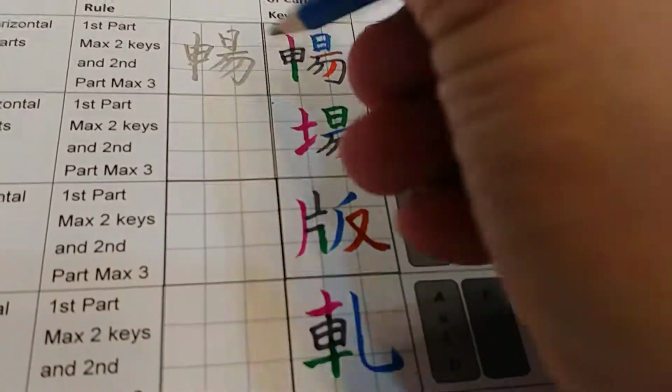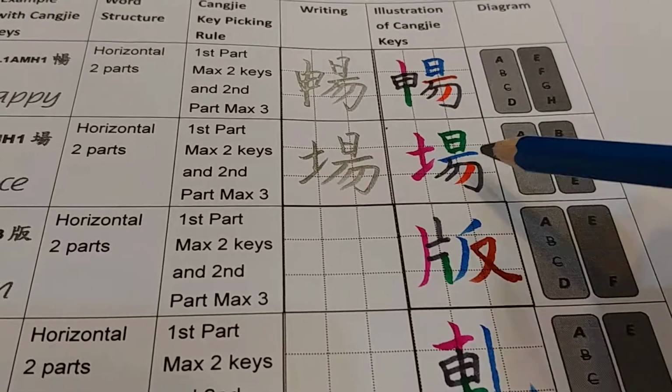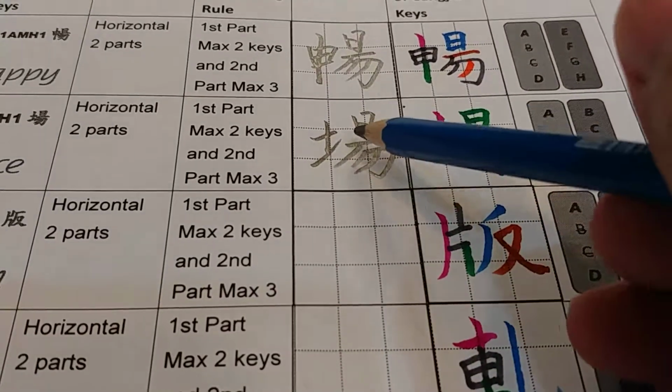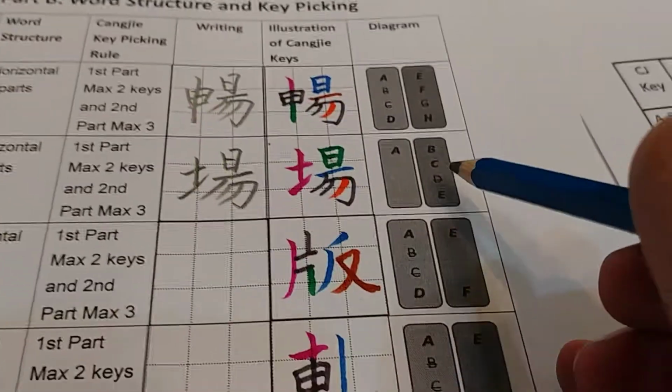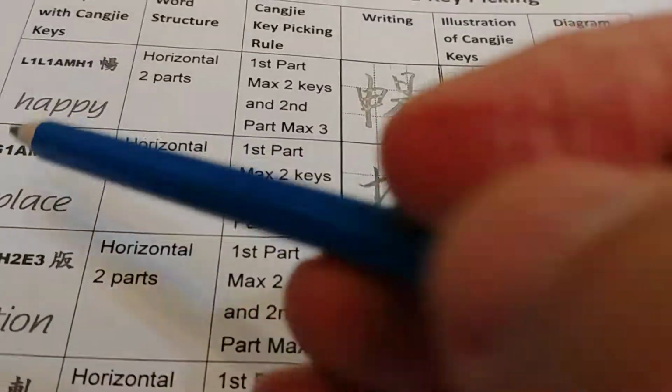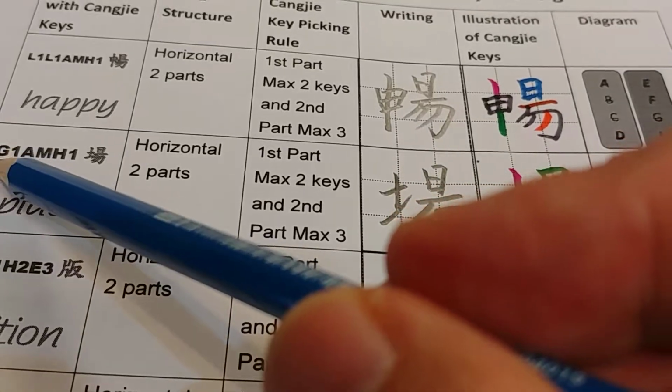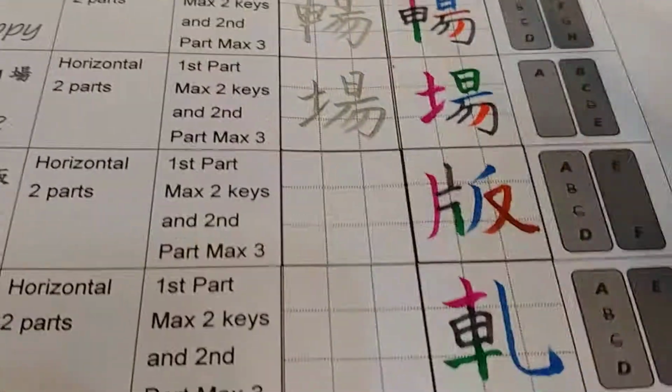Okay, this is a similar word. Chang in Chinese. The right hand side is the same. Since the left hand side has only 1 key, we just take the G here, and the right hand side is the same. So the keys for this word are G, A, M, H.